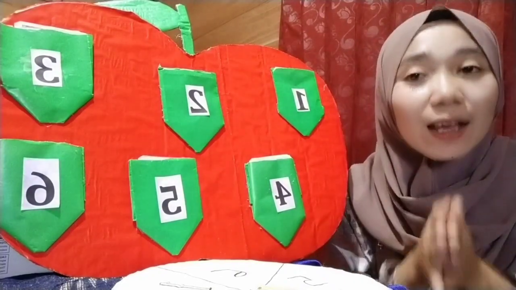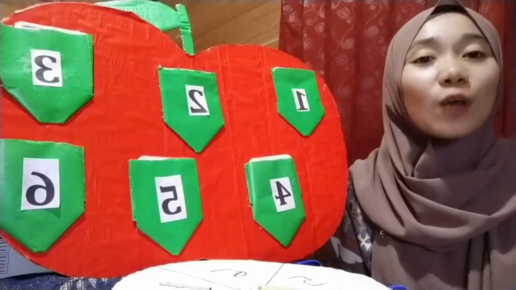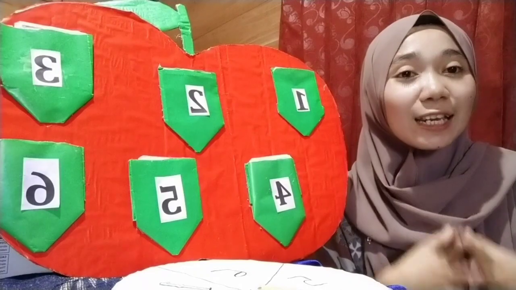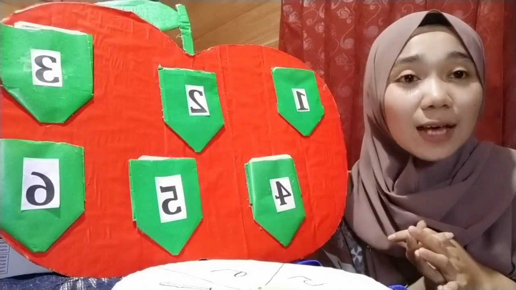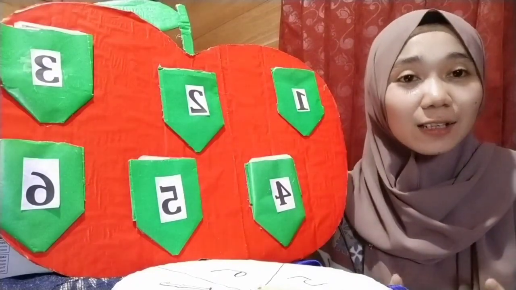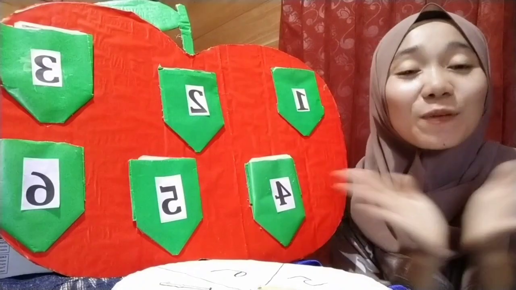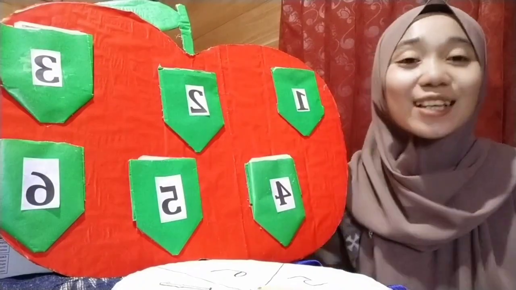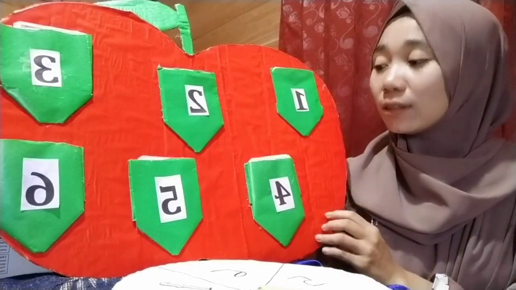Okay, good. So, Reni, what is your favorite fruit? You're such good kids. What is that? What is it in English? Dragon fruit. Okay, you already know that. Give applause. Yay!